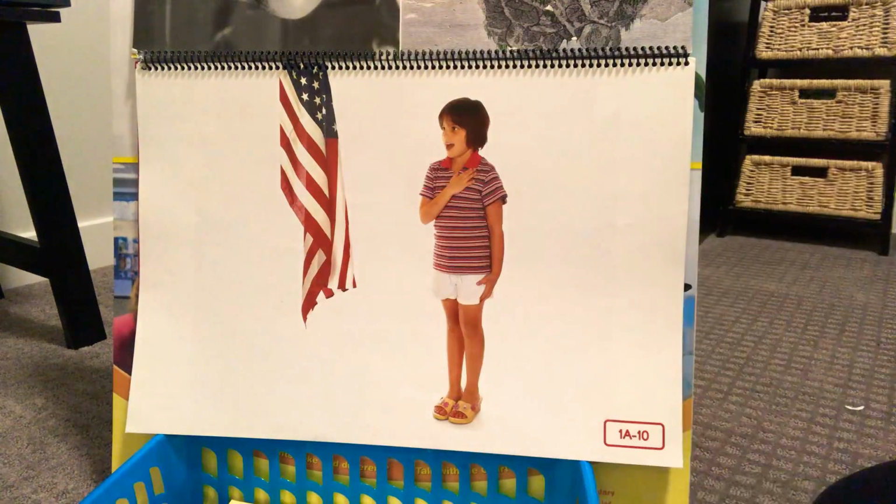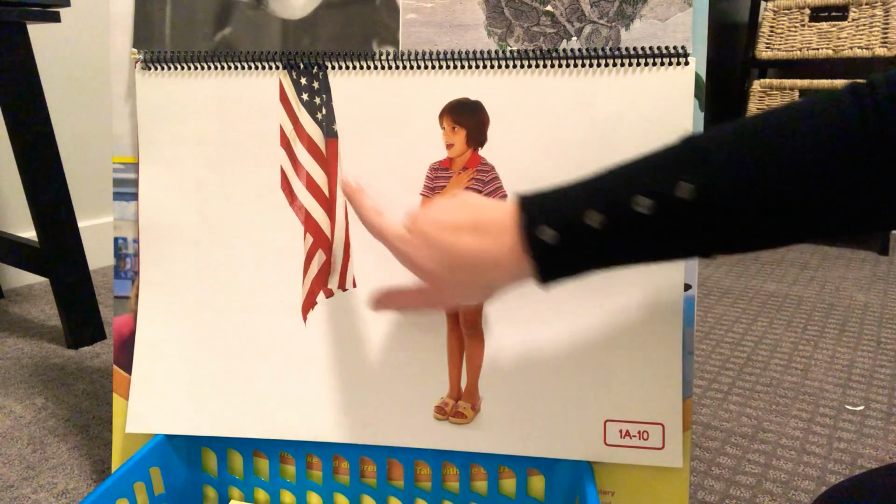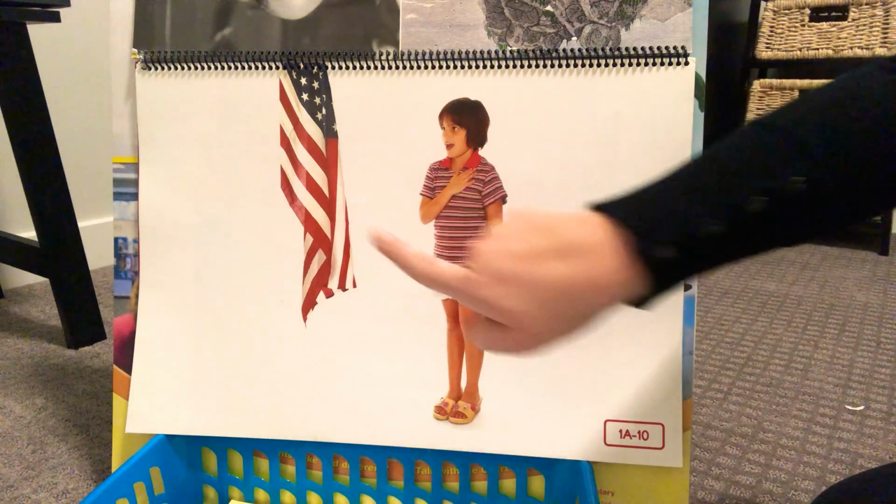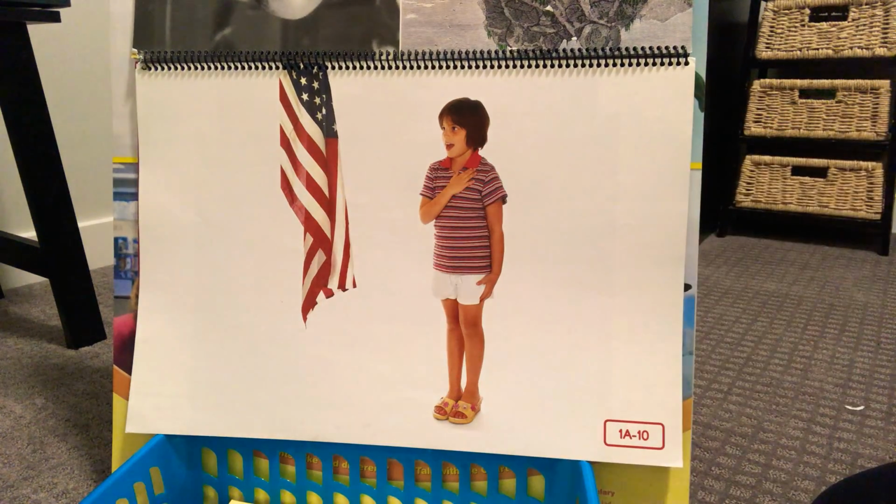Let's say the Pledge of Allegiance together. Ready? We do this in class every day. So you can start doing this at home if you have a little flag. See how this girl's looking at the flag and she has her right hand on her heart? That's what we do every day at school.